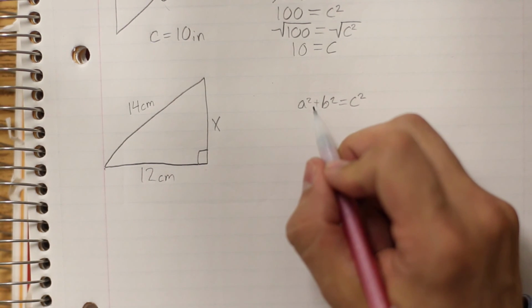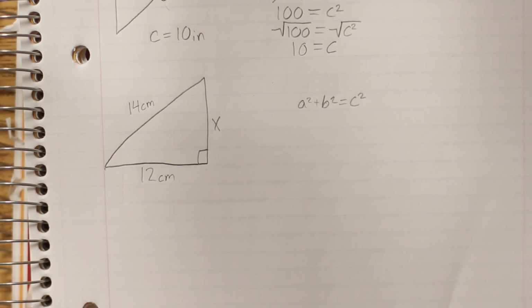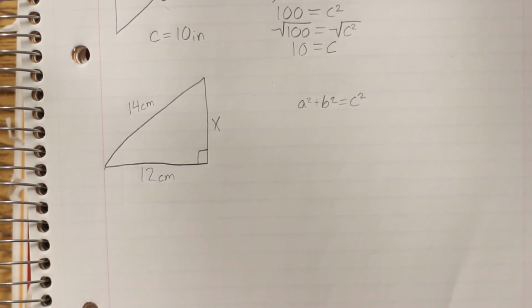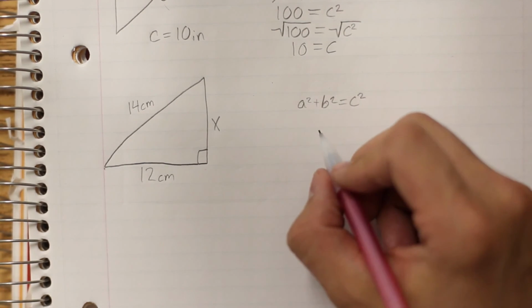Make sure you're putting the squares up high enough that you don't think you're multiplying by 2, but that you're squaring. There's a difference. You'll get it wrong if you get it mixed up. All right, let's keep going. Almost done, guys. Let's plug it in.